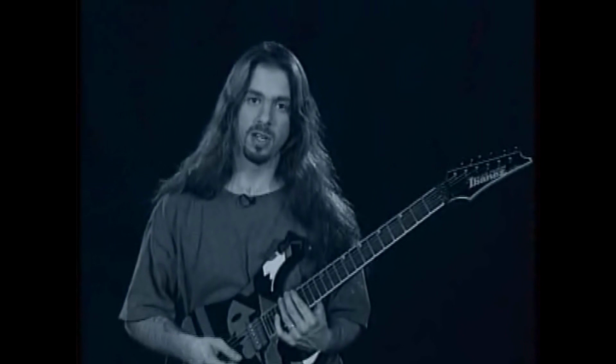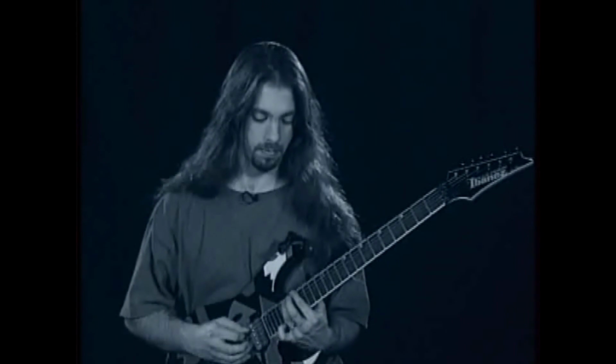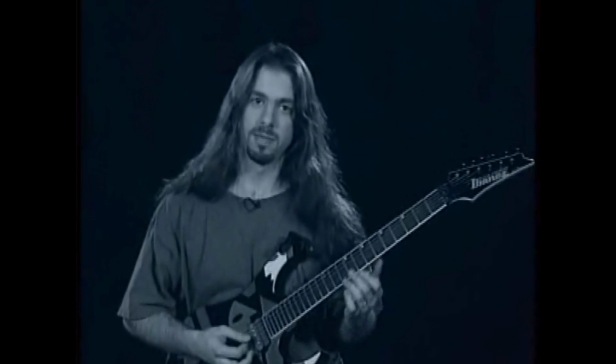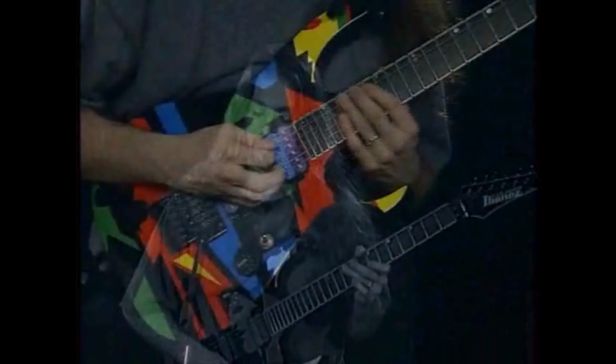Play the A major arpeggio the same way. And that's it. Here it is up to tempo.